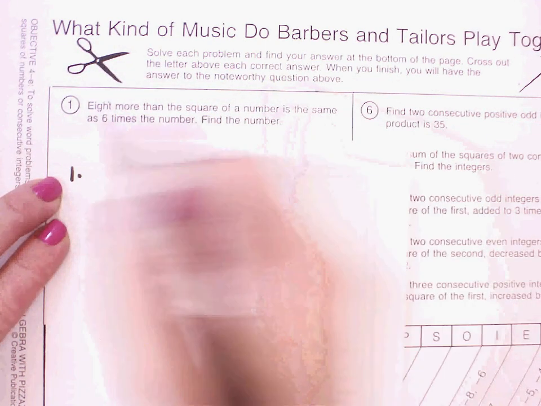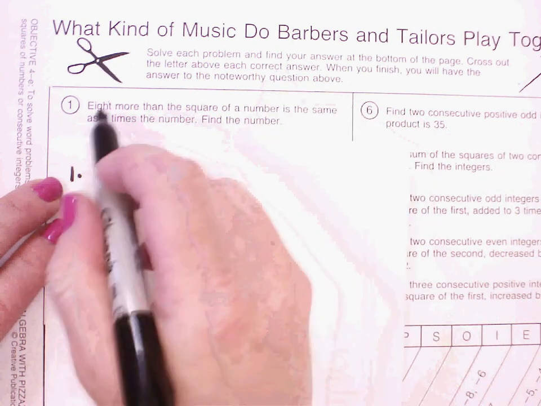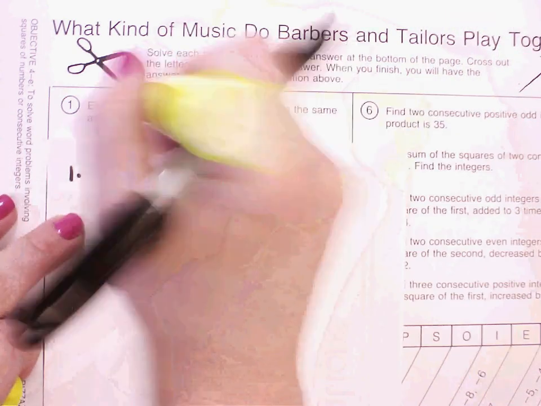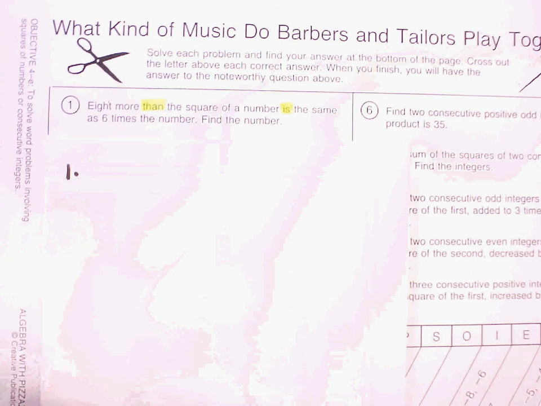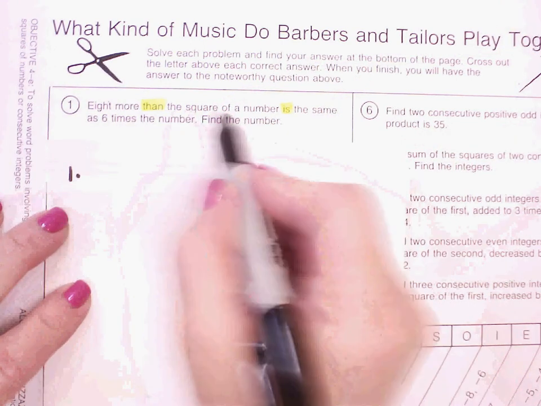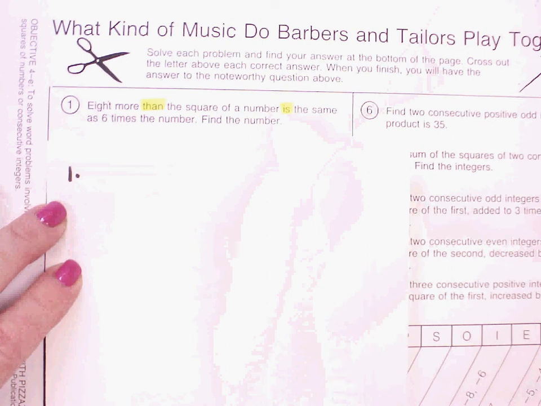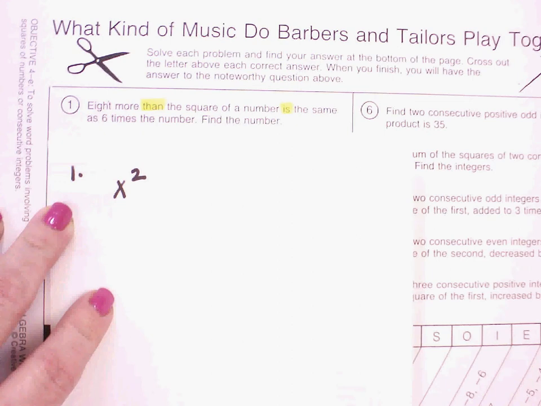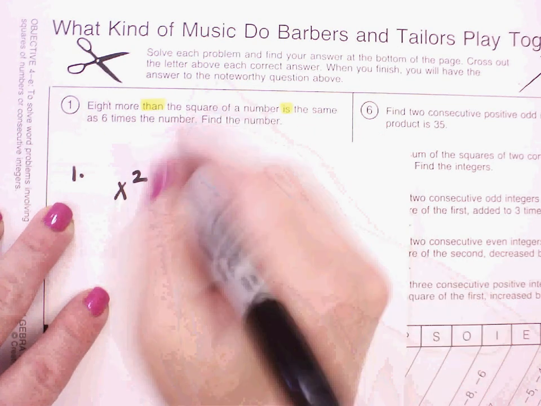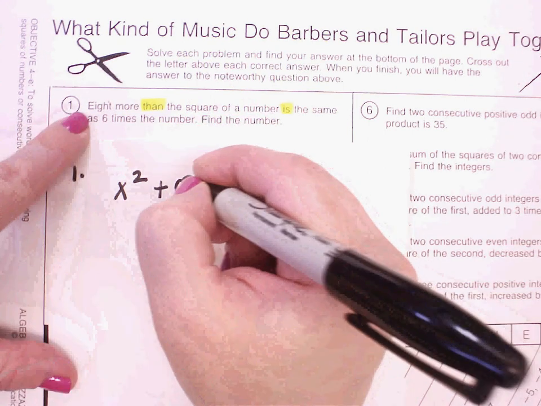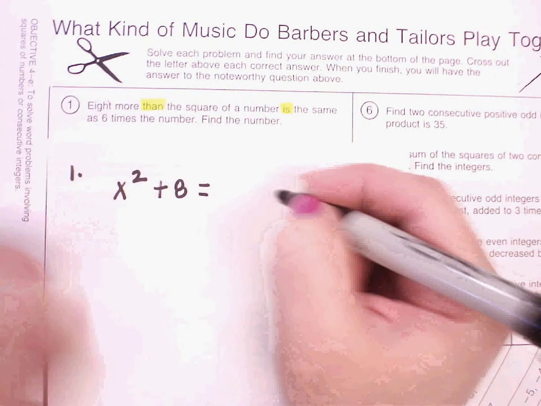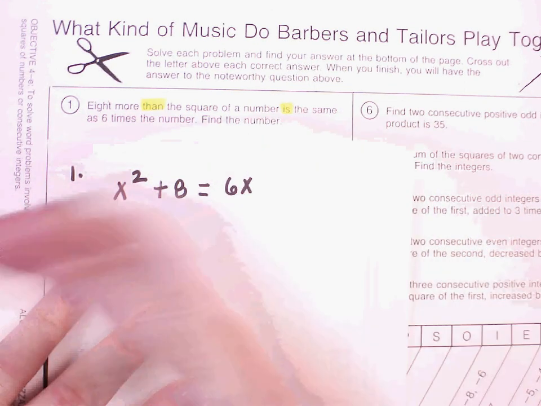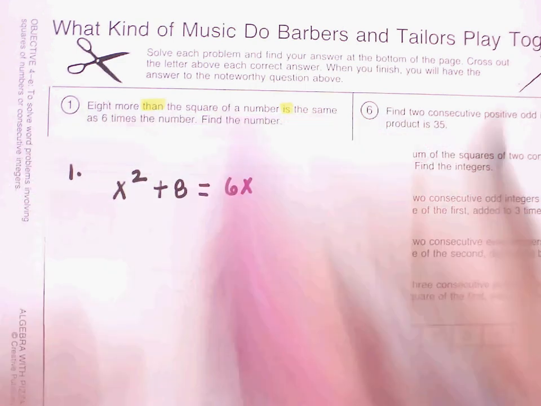All right, so for number 1, 8 more than the square of a number is the same as 6 times the number. So let's start over here. You have your backward words. That will be then. And that's your equal sign. Okay? So what's the square of a number? X squared. You don't know the number, but you do know that it's squared. If you don't know the number, it's always x. More than means what? Plus, and then you're adding 8. And that is the same as 6 times the number. 6x. Very good. And now to solve, we got to move everything to the same side, correct?